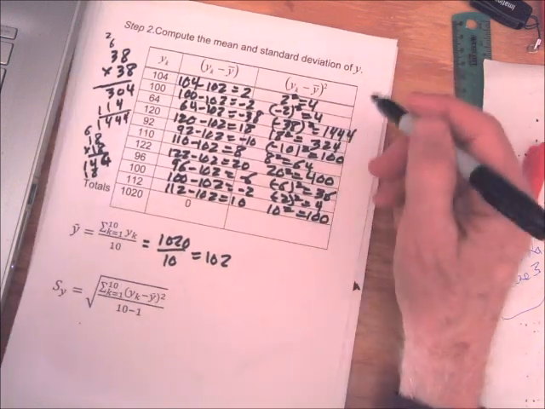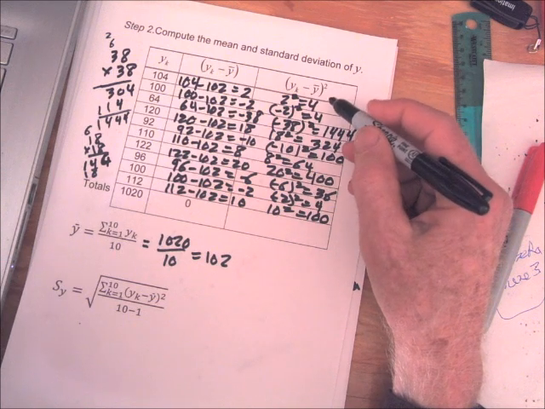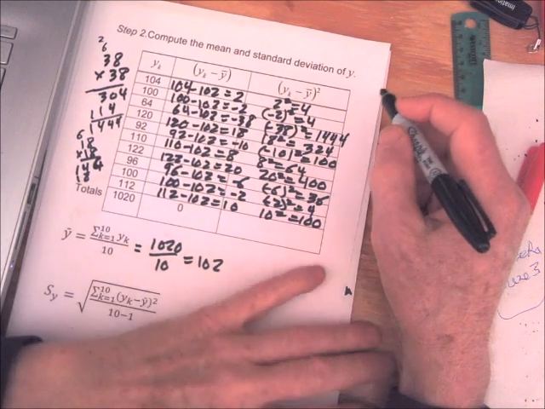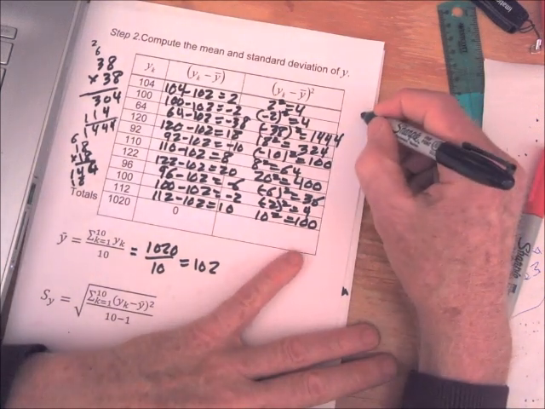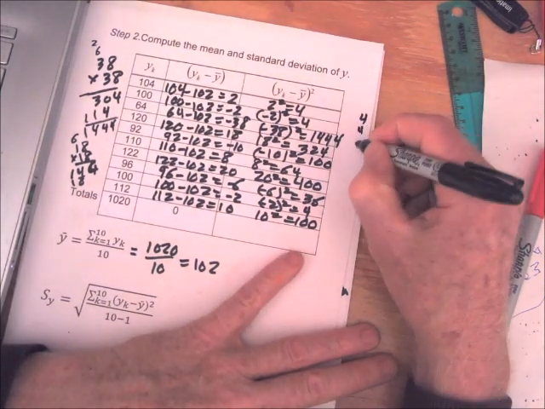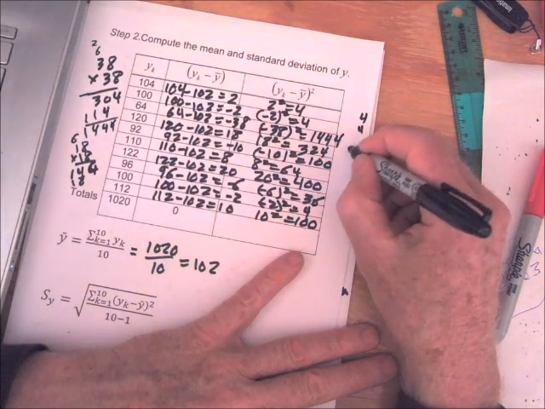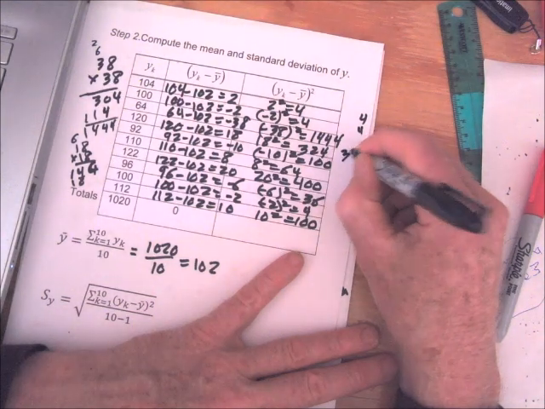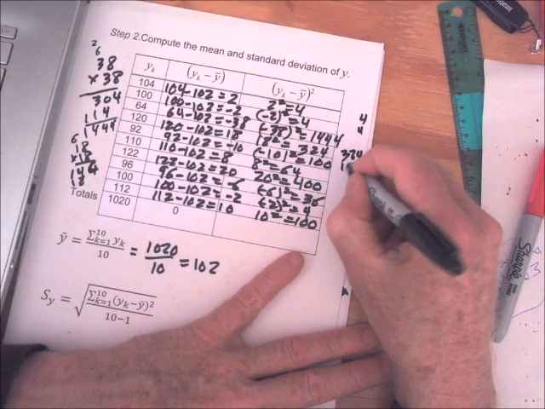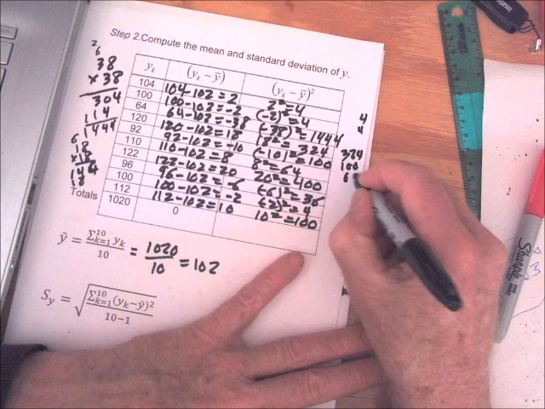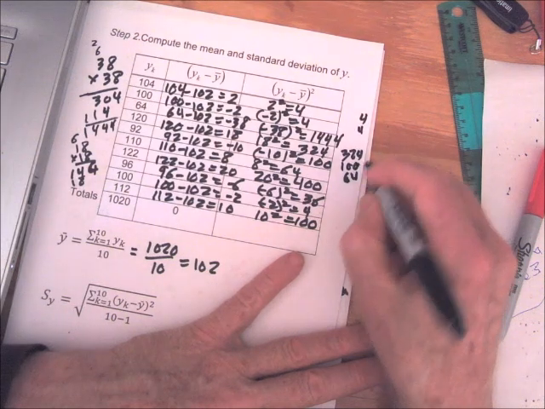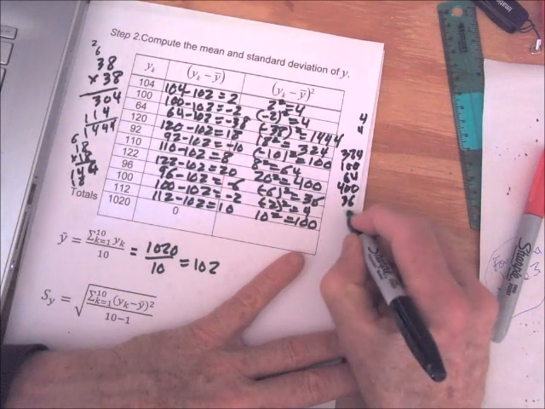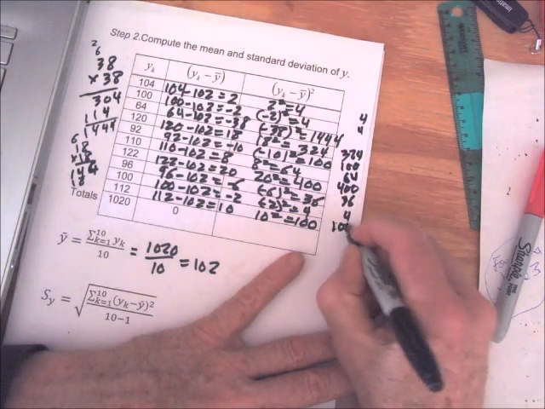Okay, so the last column, let's see. Let's line these up better. We have 4, 4, and 324, 100, 64, 400, 36, 4, 100.